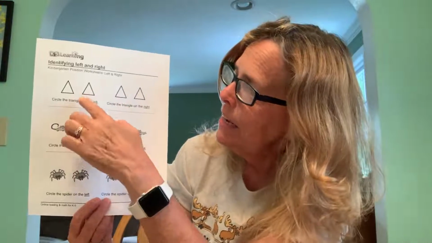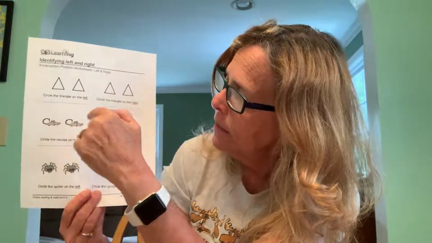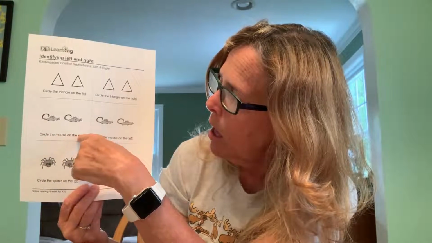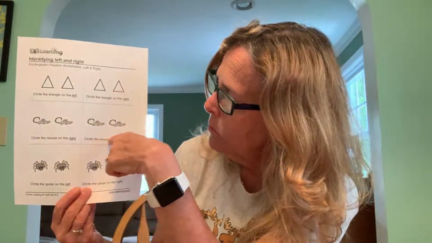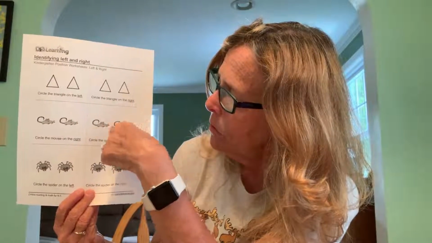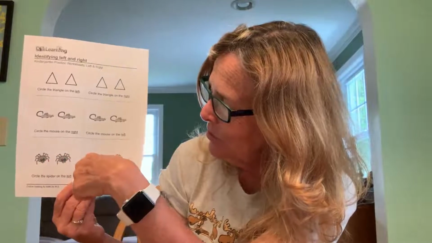So I think in the computer, this is the left and this is the right. Circle the mouse on the right. So you would circle this one. Circle the mouse on the left. You do this one. Circle the spider on the left and circle the spider on the right. Whatever one is on your paper, that's what you do. Left is the one that looks like an L. Right is the other one.